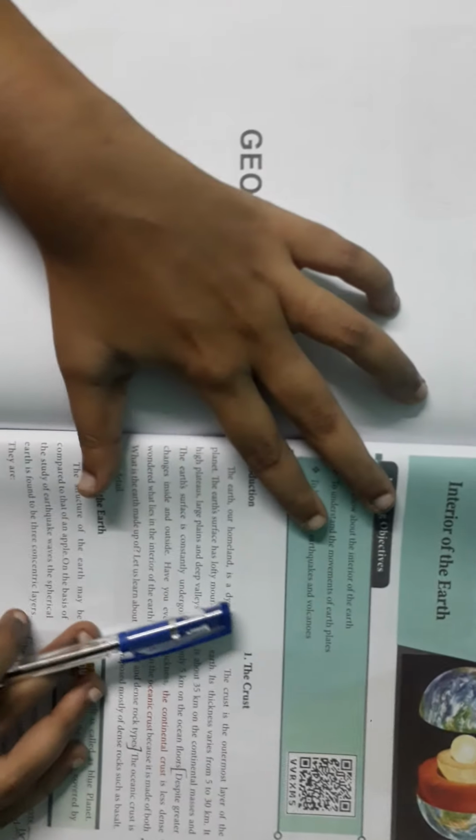And volcanoes. Do you know what is a volcano? Have you heard this word before? Volcano means எரிமலைகள். Okay? First one, let's see about the interior of the earth. Introduction. The earth, our homeland, is a dynamic planet. Dynamic means பல்வேறு இயக்கம்.